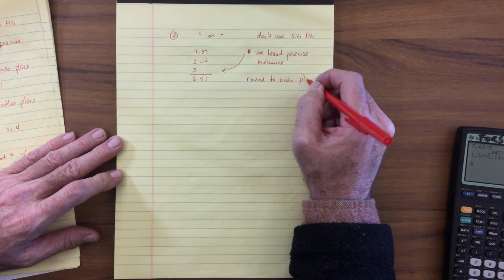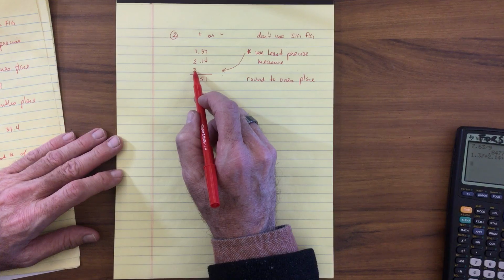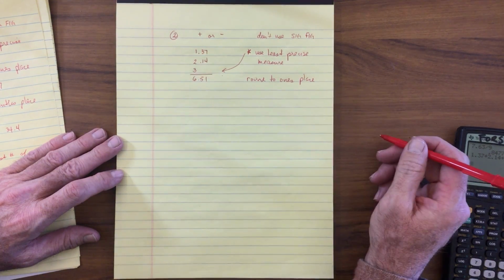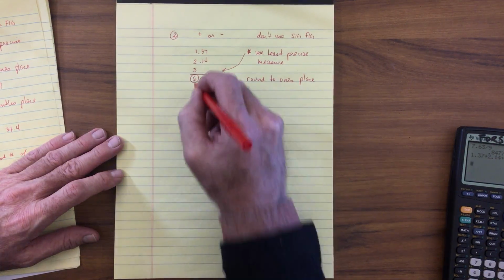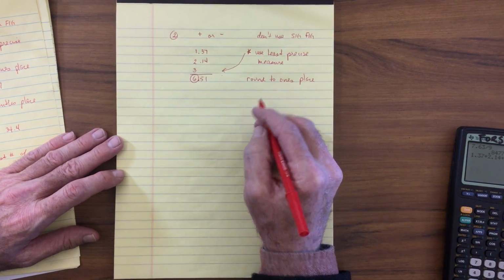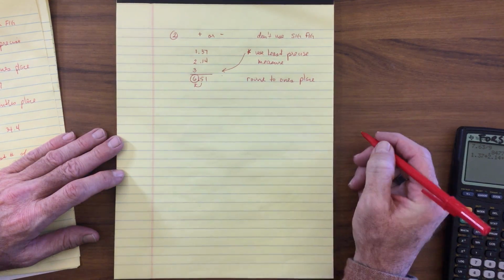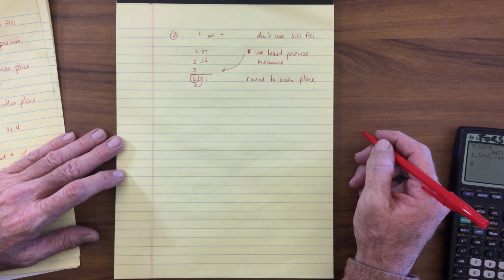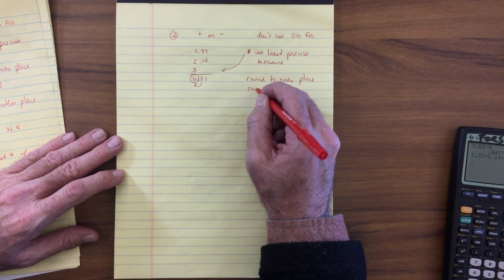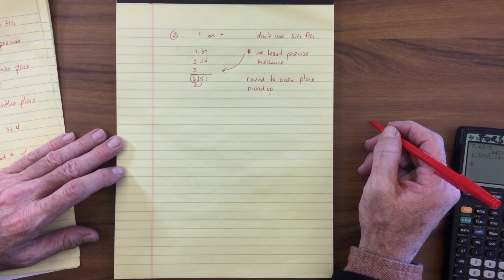Now we're not always going to round to the ones place. We're rounding to the ones place because our least precise measure is in the ones place. So we want our answer to be a single digit. 6.51, and we're going to need to use the next digit to either round up or round down. In this case we're going to be rounding up. So we round up in this case. And so the answer for this is going to be 7.